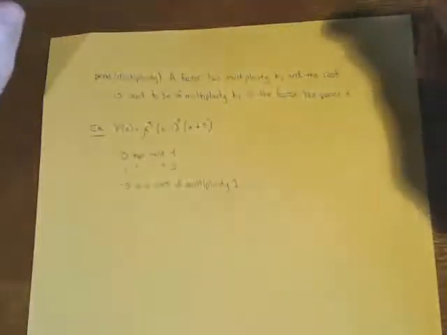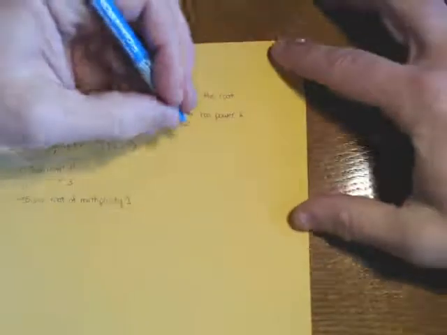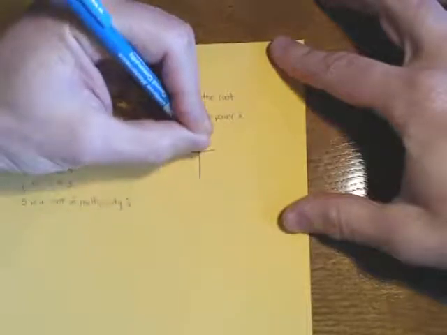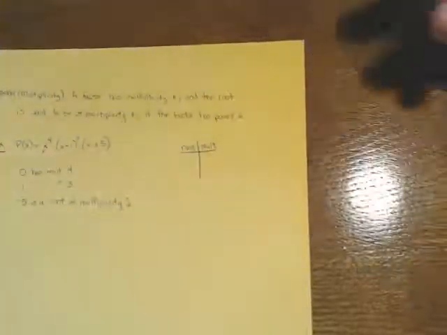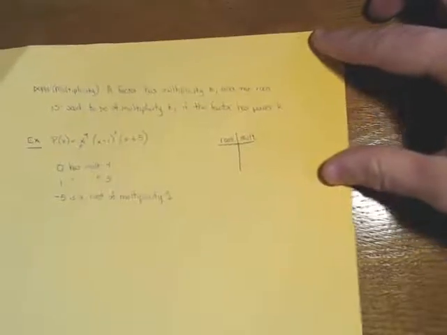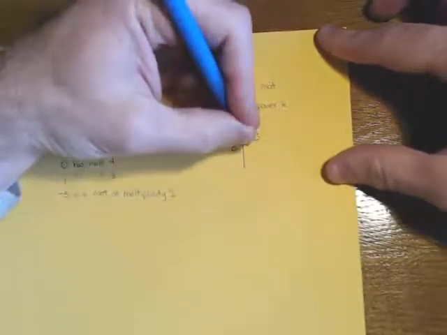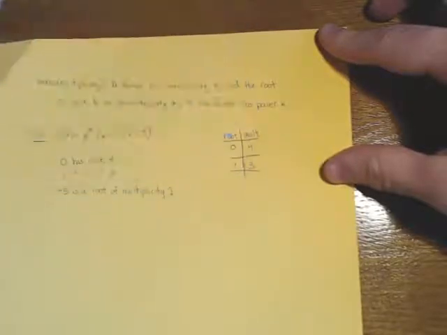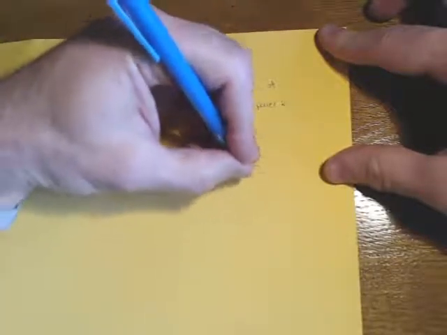And often I will just make a little table, root versus multiplicity, because it's just faster to do that. And I will say, okay, well, 0 is a root, multiplicity 4. 1 is a root, multiplicity 3. And negative 5 is a root, multiplicity 1.